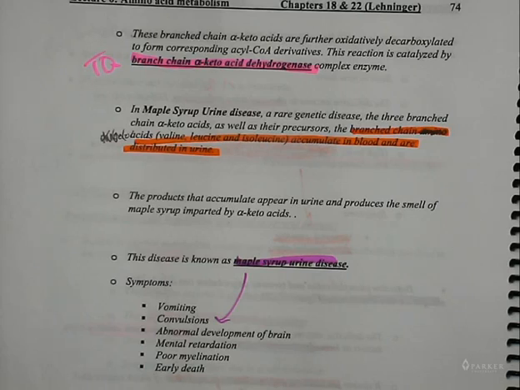So defective branch chain amino acid transaminase or branch chain alpha keto acid dehydrogenase. So first you transaminate an amino acid, it becomes an alpha keto acid. Then you take your alpha keto acid and you dehydrogenate it and it becomes something completely different. But both of those result in a buildup of branch chain amino acids, valine, leucine, and isoleucine, which accumulate in the blood and are distributed in the urine. It causes maple syrup urine disease.